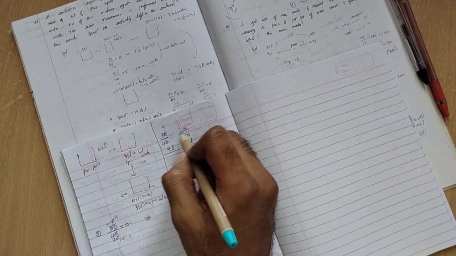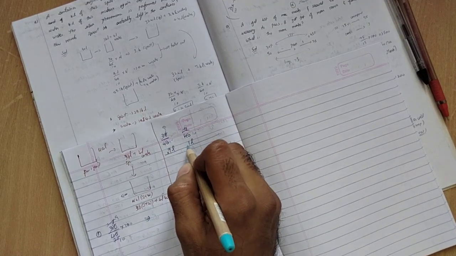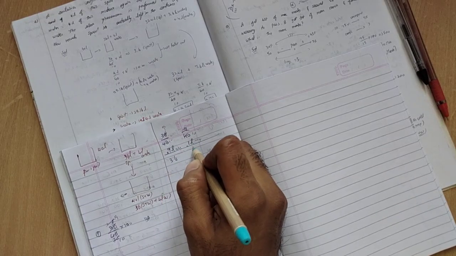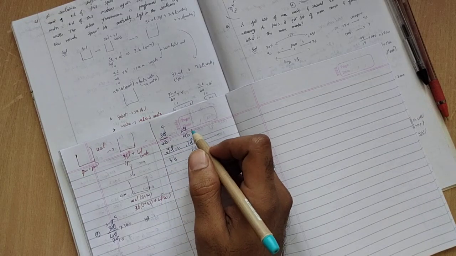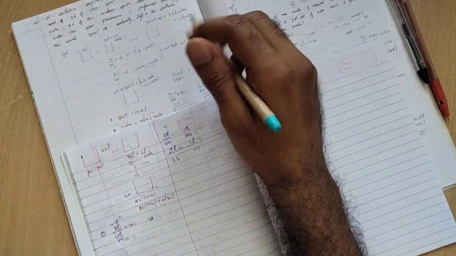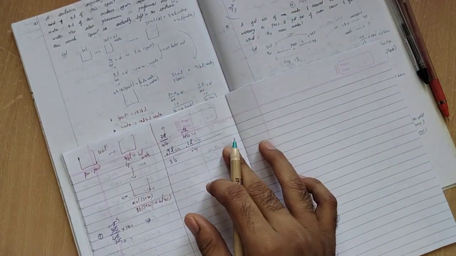So 9 by 10 will come, this one 1 by 10 will come, so 0.9. Into 4 also, 3.6, and this one 0.4 will come. So we are taking this outside, so minus this one, and again the process is continued. I'll explain this question once again afterwards.